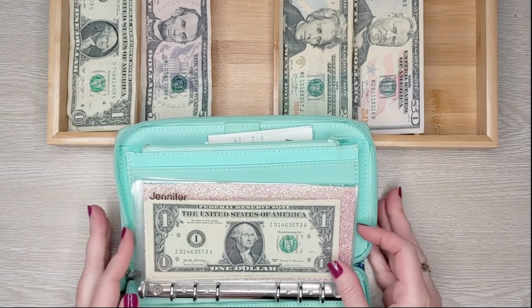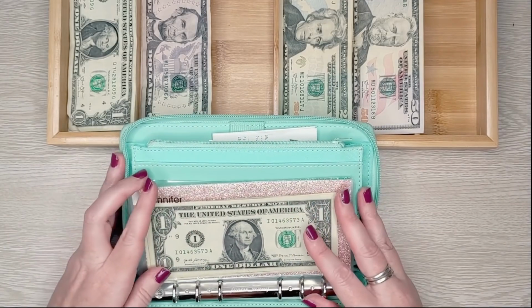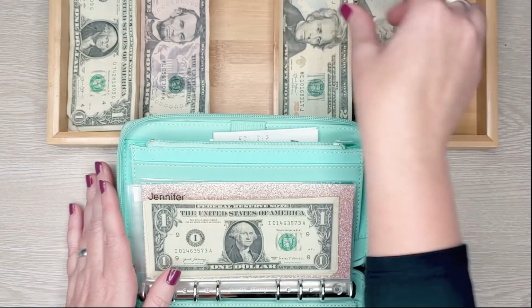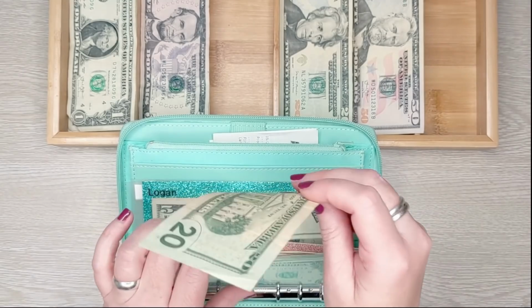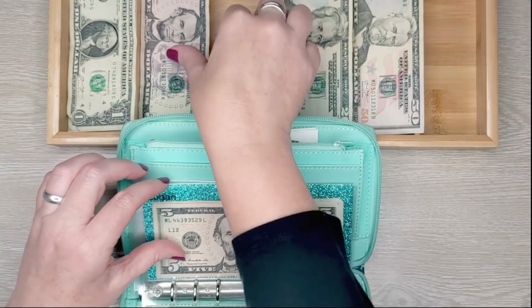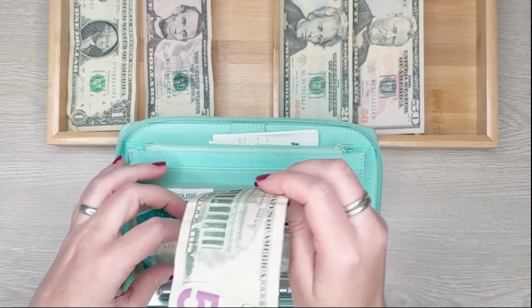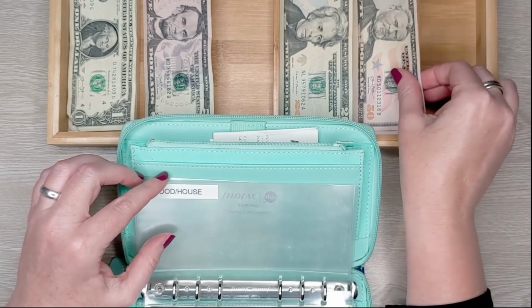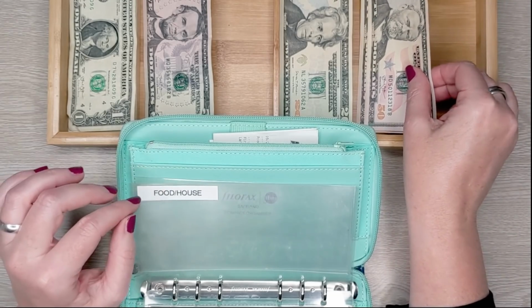Okay, so starting with my cash envelope, I'm going to get $20. Logan is going to get $5. Food and house will get $129.